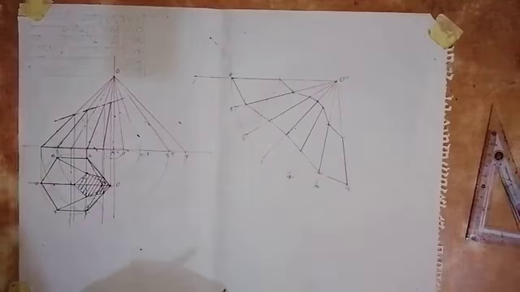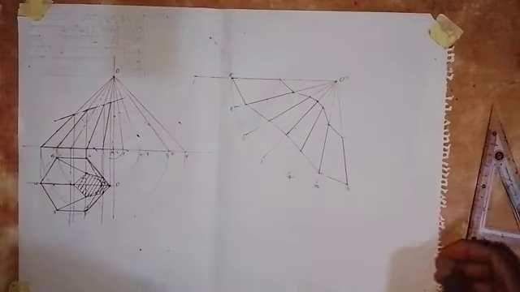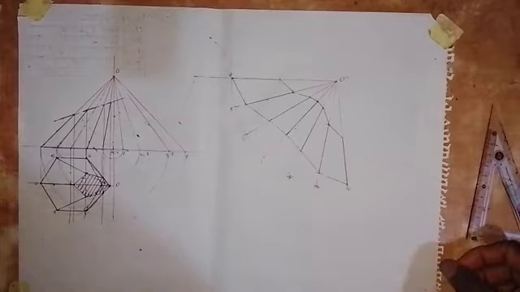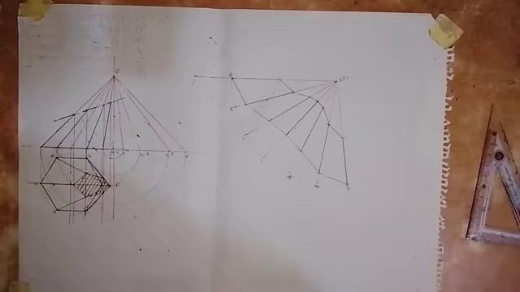So this is the surface development of this oblique hexagonal pyramid, as simple as I've done it here. All you have to do is to practice. When you practice, you become a master at this work.